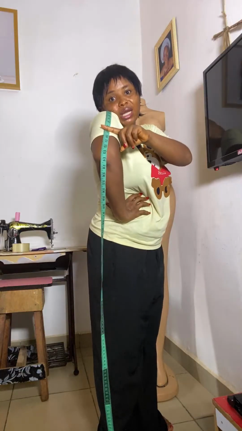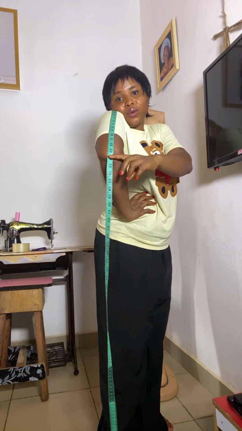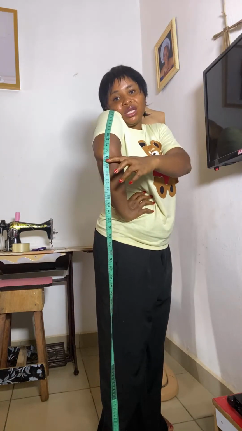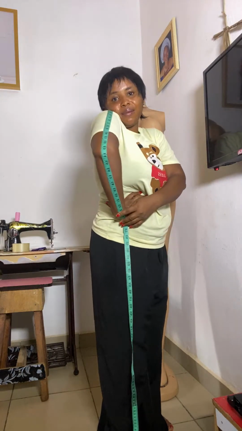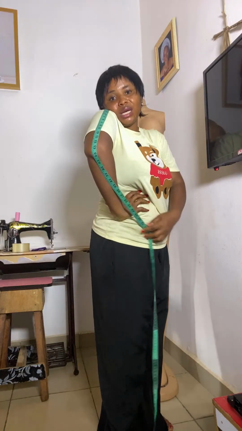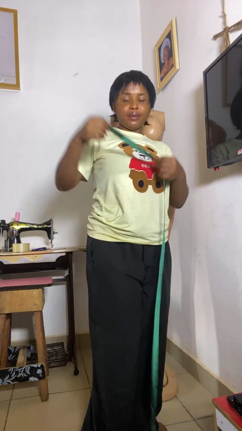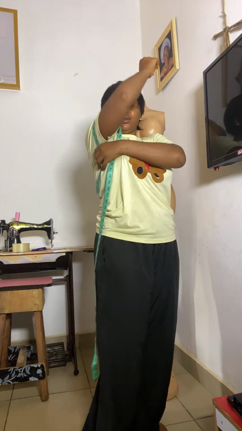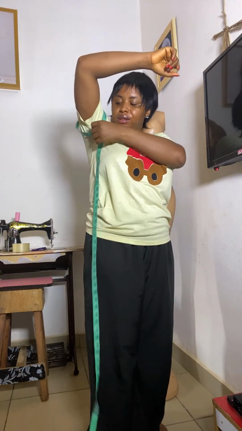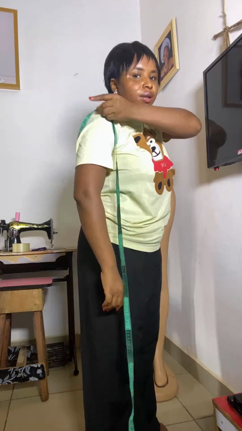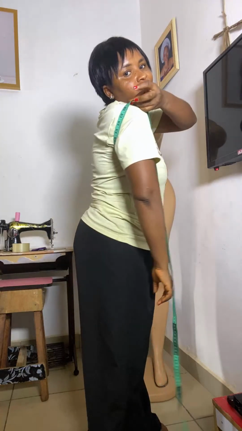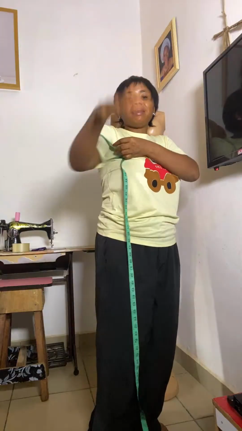So you take your length. If you're making a short sleeve, you note that down. If you're making a shoulder to elbow sleeve, you note that down. Any length of sleeve, this is how you take them, okay? Then you note that down. After this, ensure that the person's hands are still placed on their waist. Then you take the round circumference here, can you see? You take this round arm circumference and note it down.